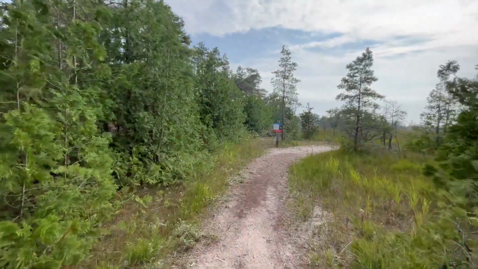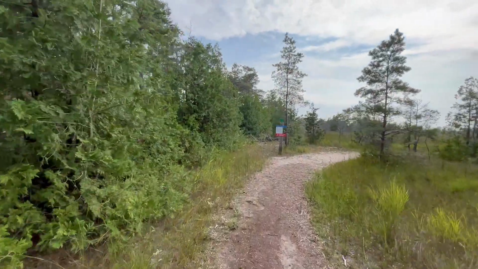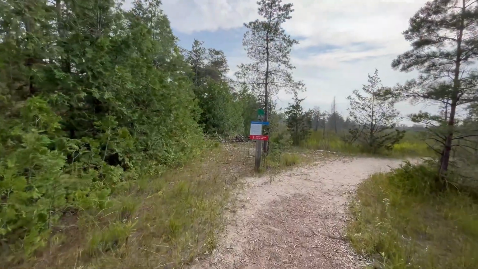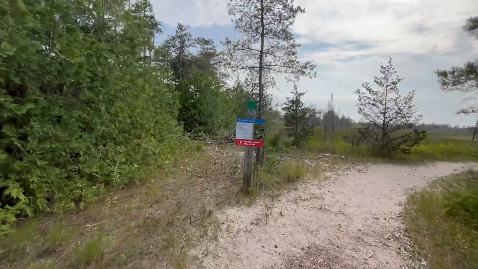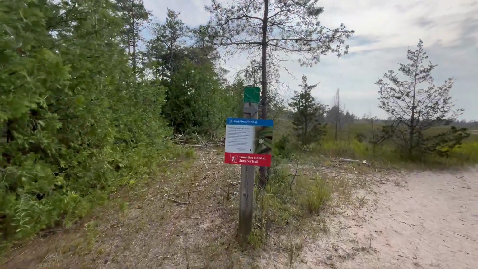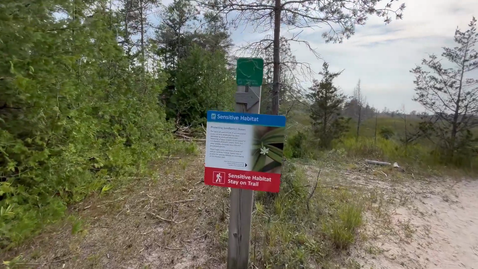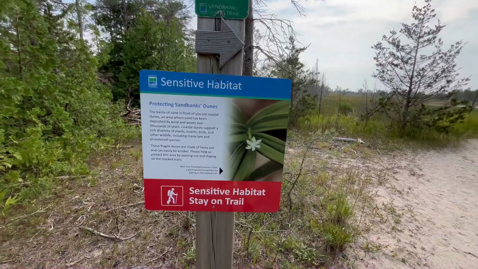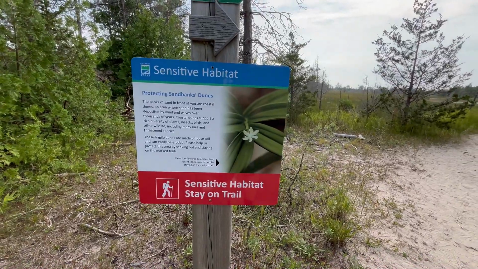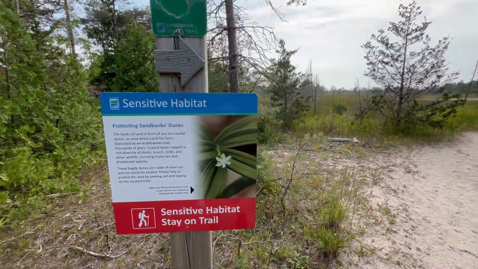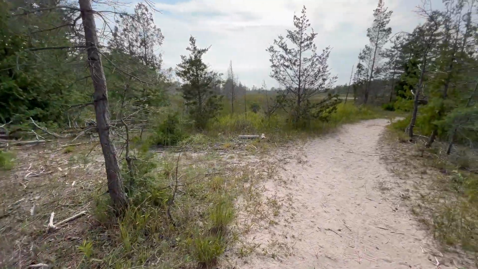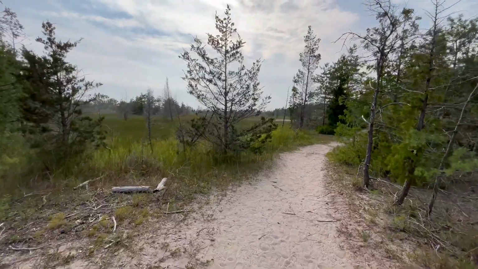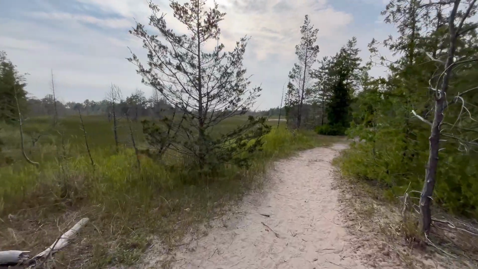Okay, so we're coming up to another sign that talks about more of the sensitive habitat. So it's the same spiel as the previous sign, but it's just a different plant. So this is the star-flowered Solomon seal. So we'll keep our eyes out for those as well. But yeah, we've come up to a beautiful marshy area.